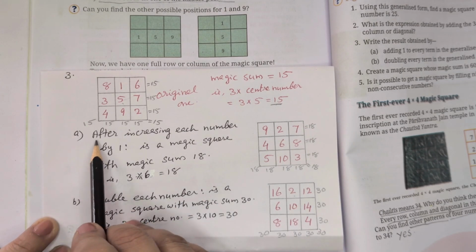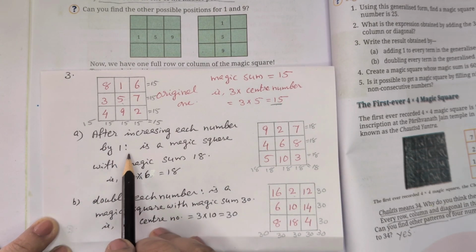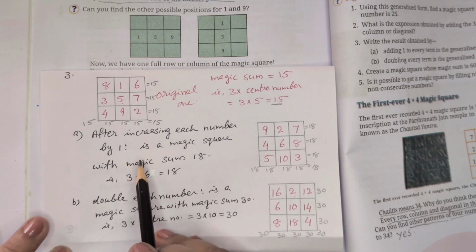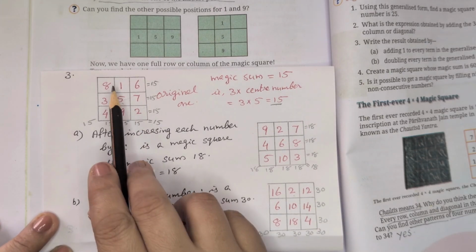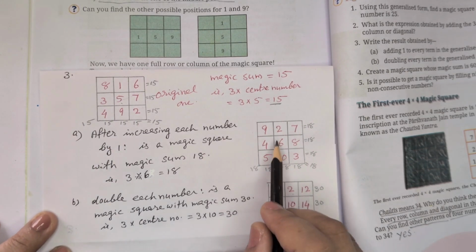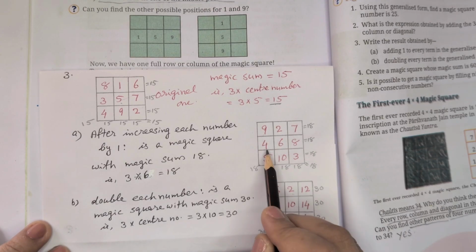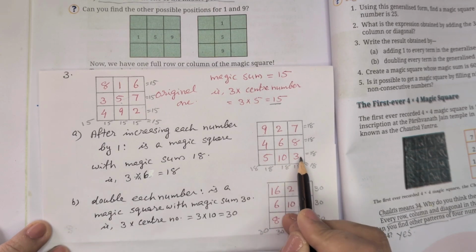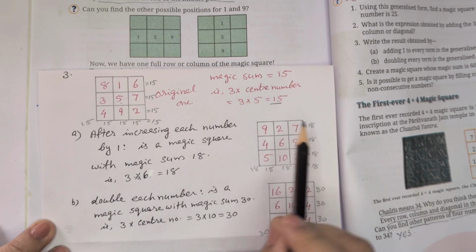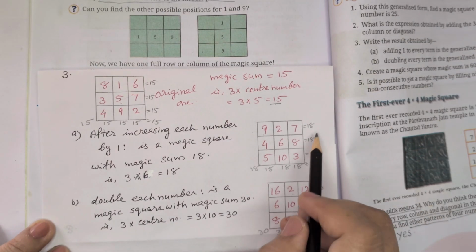First one, A. After increasing each number by 1. When we are adding 1 with each number in this grid, we will get the new one. 9, 2, 7, 4, 6, 8, 5, 10, 3. Same as the second question what we did just now.